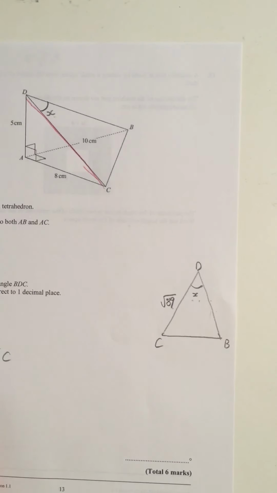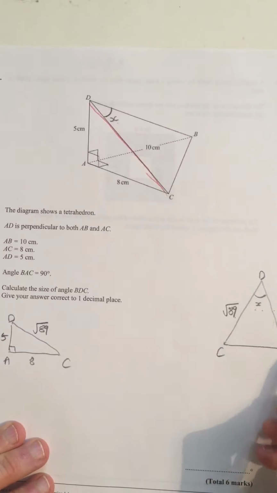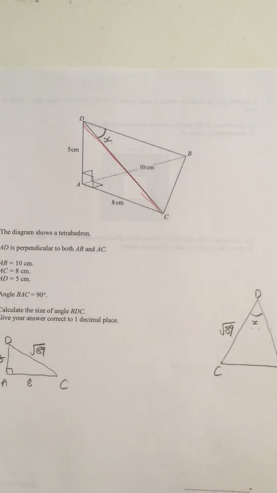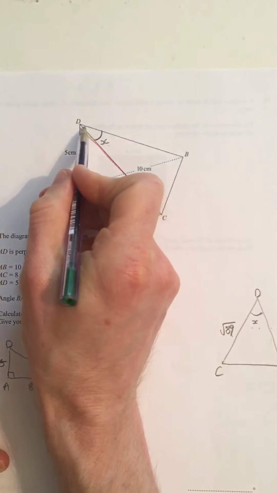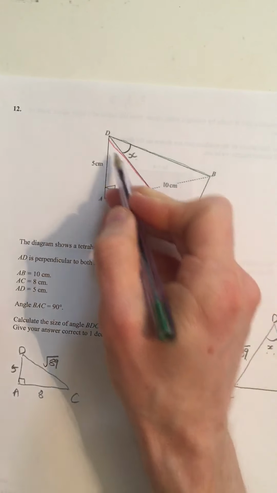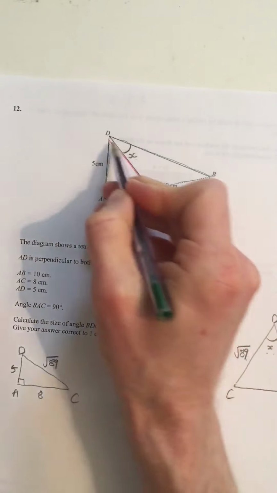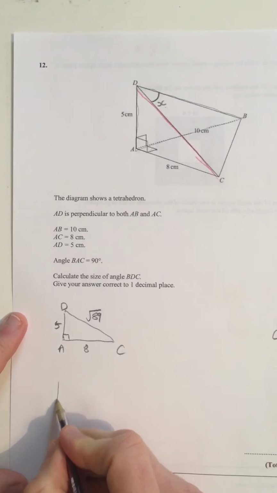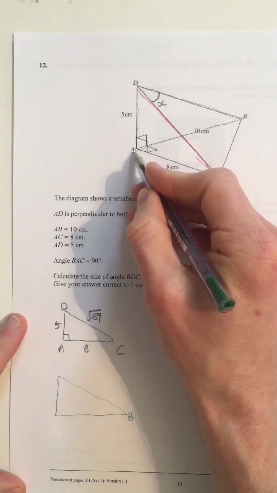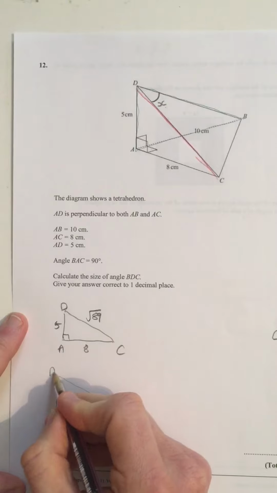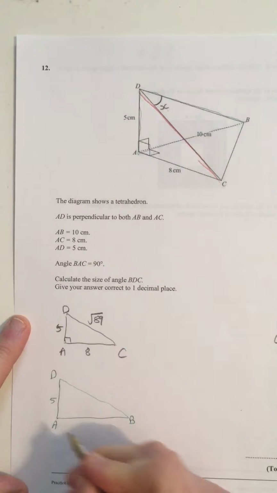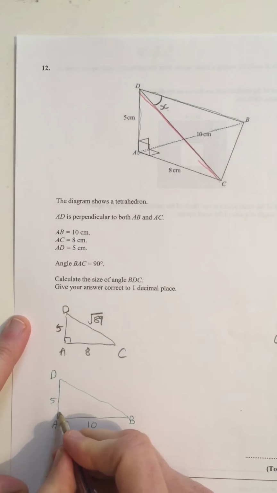So I'd like to leave it in a simpler form than writing all of these decimals out. So we know that DC, this length here, is root 89. Now let's see if we can find out the length BD or BC. Let's do BD first of all. Let me mark this one in green, BD here. Well, I can see that BD is the hypotenuse of a right angle triangle over here on the far side. So I've got another right angle triangle, BAD. Again, AD is 5, and AB is 10.